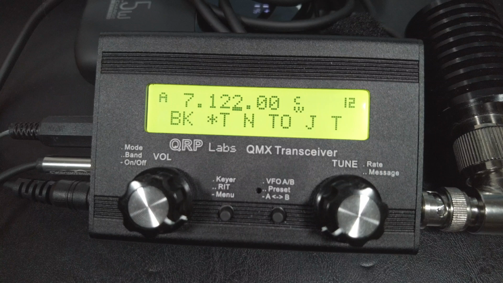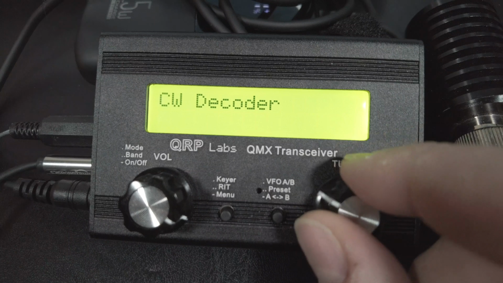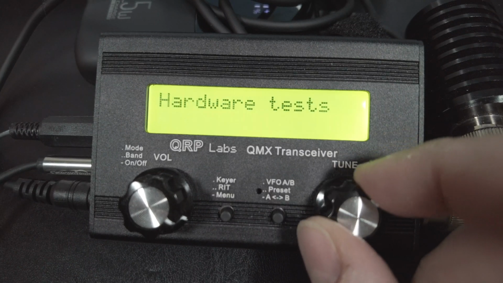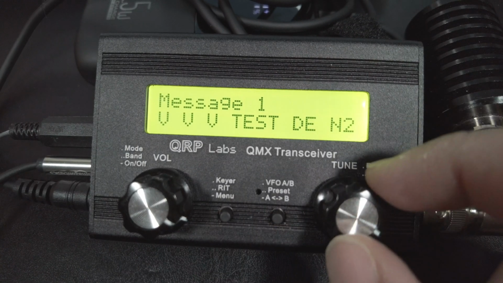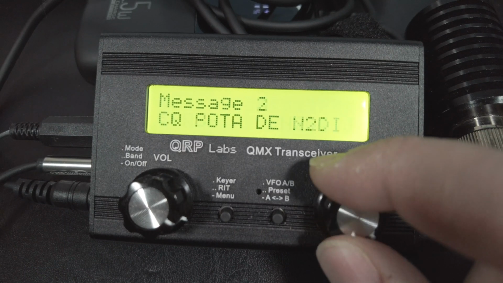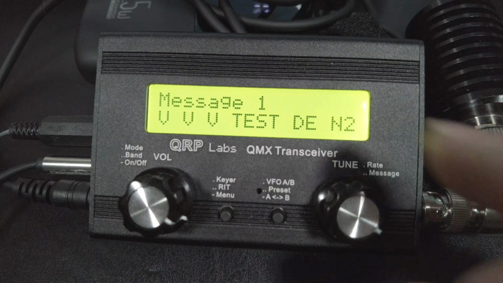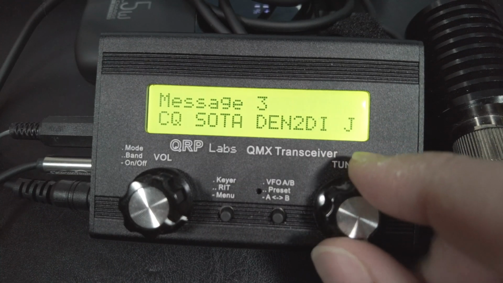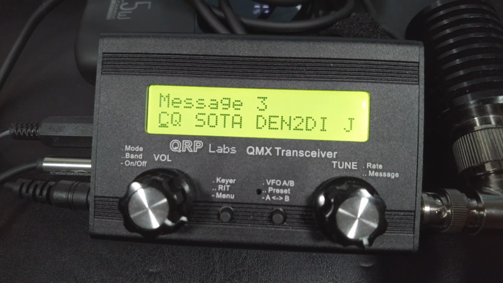To set up your messages, go into the menu, then find the Messages submenu. Once you're there, select it with the left button and turn the tune knob to scroll through all of the memory slots. Once you find a slot that you want to edit, press the left button to go into edit mode. Now you can turn the volume knob to move the cursor around, and you can turn the tune knob to change the character.